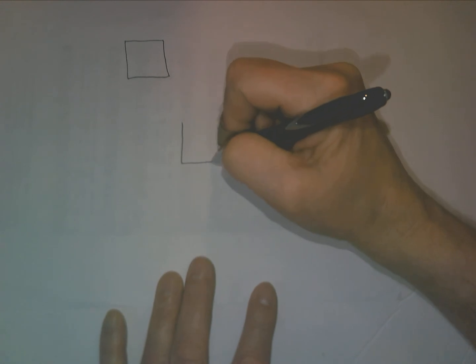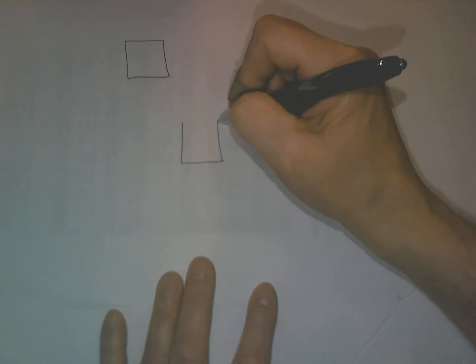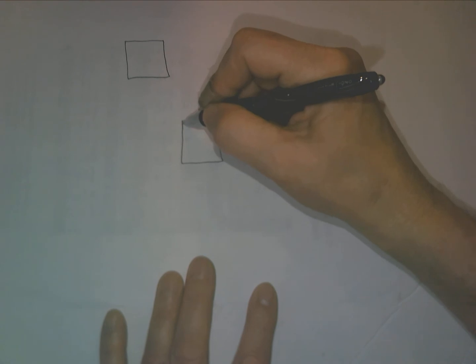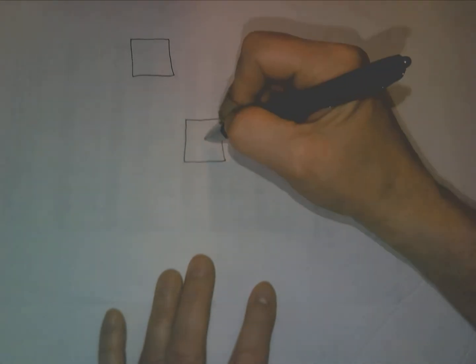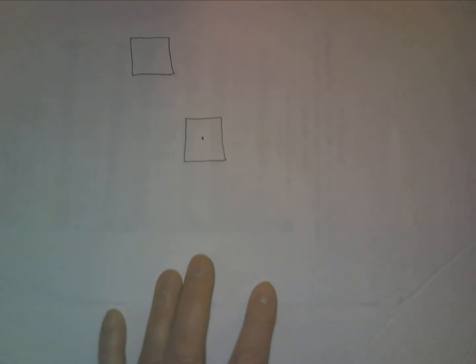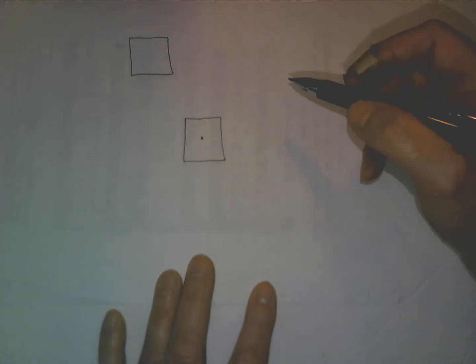Start by drawing a square as best as you can, 4 equal sides. Then I want you to put a dot right in the middle of your square. Then we're going to draw a square starting at that dot, okay?